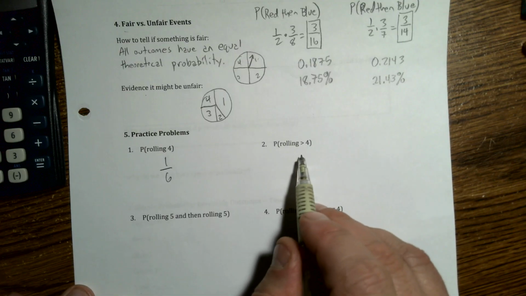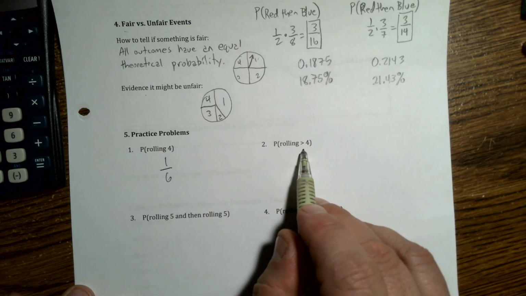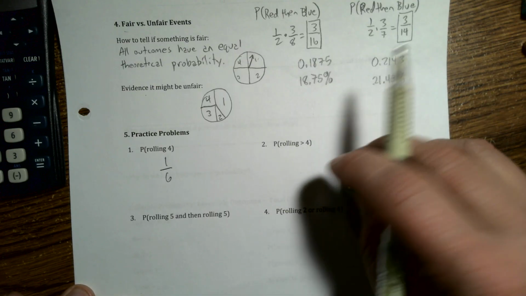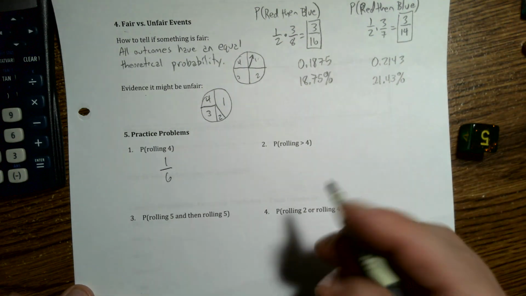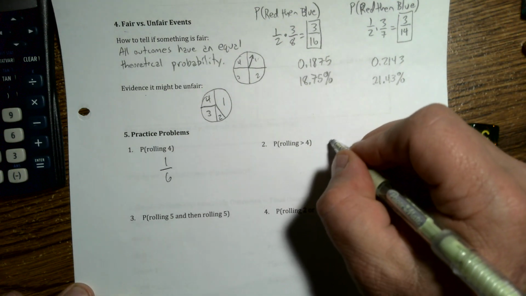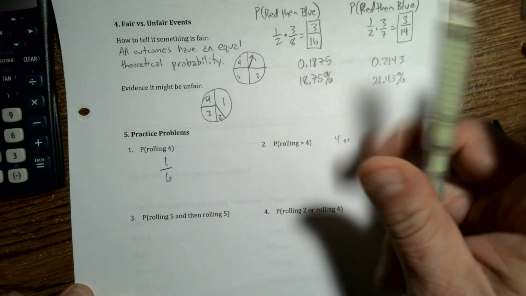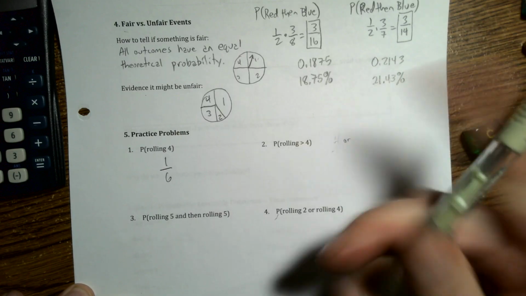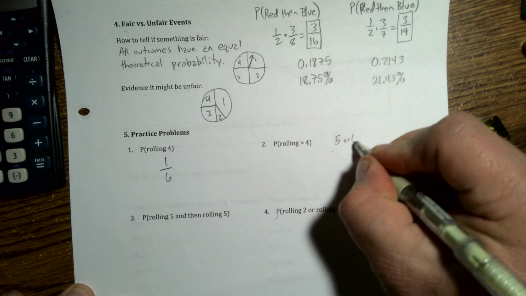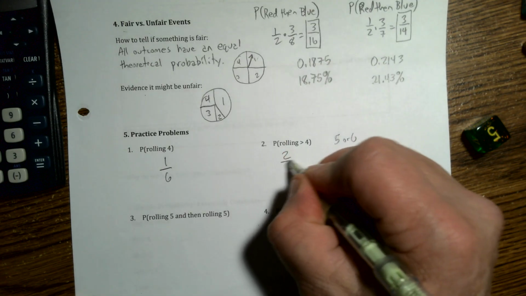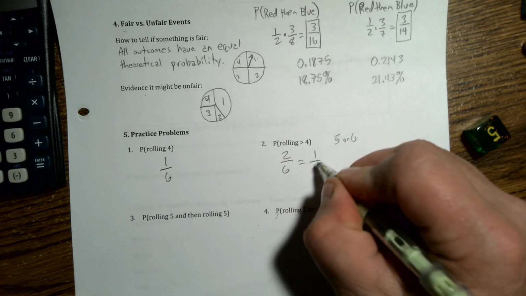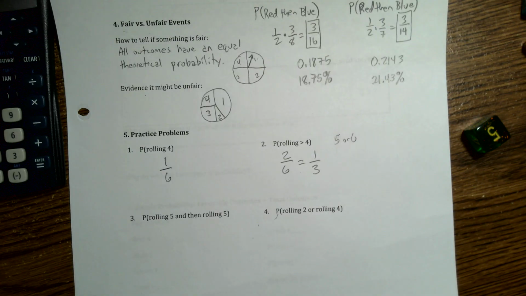Now, what's the probability of rolling greater than a 4? Well, there's a 5 and a 6, so 5 and 6 are 2 outcomes that are greater than 4. So we can say a 5 or, sorry, I wrote 4 and I said 5. A 5 or a 6, that meets both criteria of being greater than 4. So there are 2 outcomes out of 6, which would give you a probability of 1/3 or 33%, 33.3 repeating.